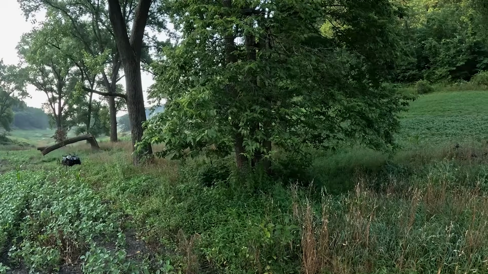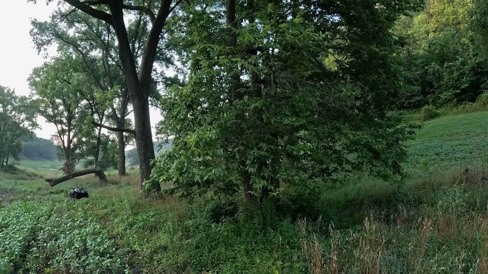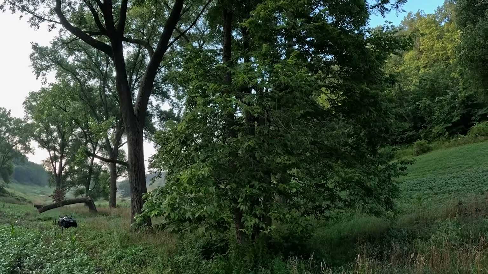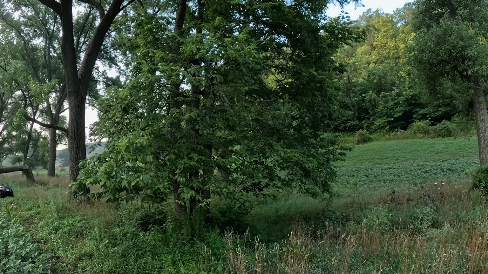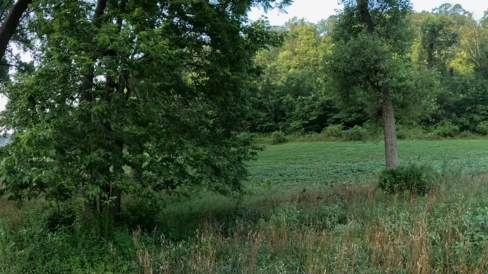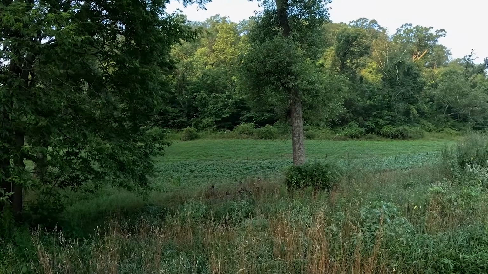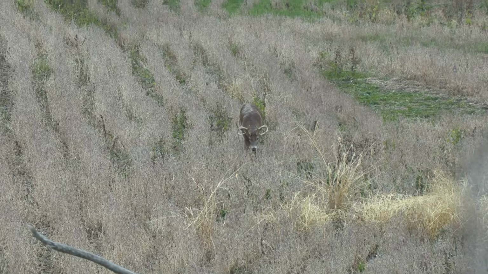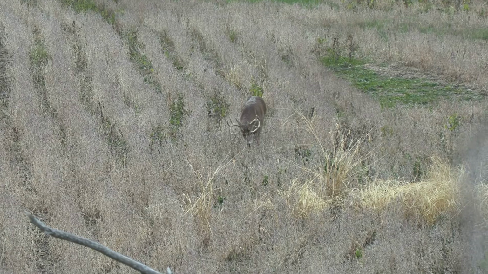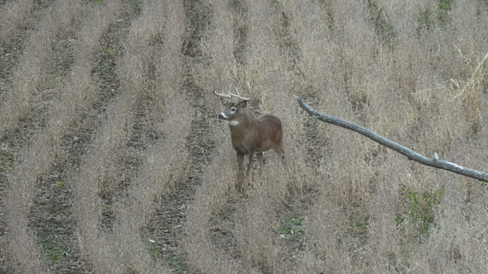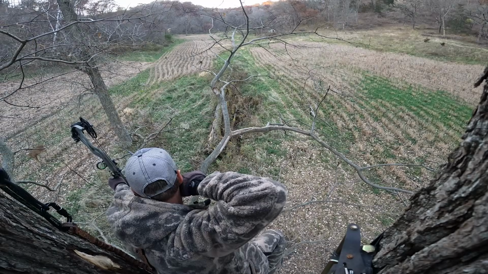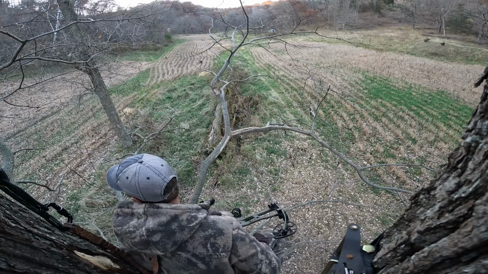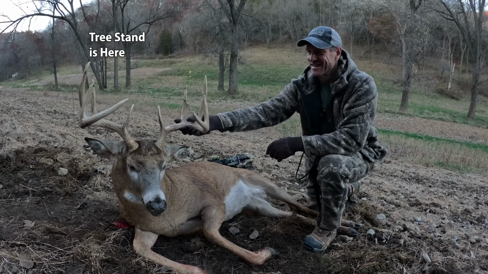Right in front of me is a tree stand that I call the scrape tree. So anytime you've got a name for a tree stand, there's a pretty good chance that that spot has some history and has been a good producer over the years. This one, I think, gains its reputation not so much because of how perfectly well it sets up, but the action that I've had in the few times that I've sat here over the years.